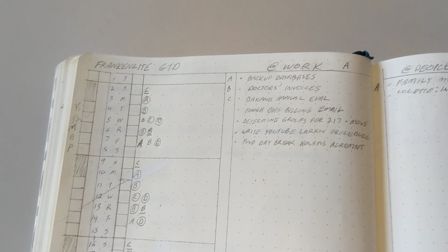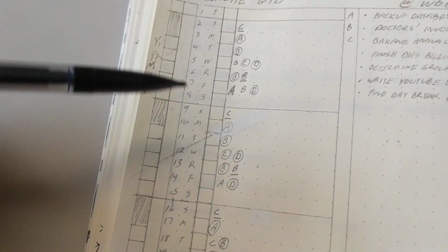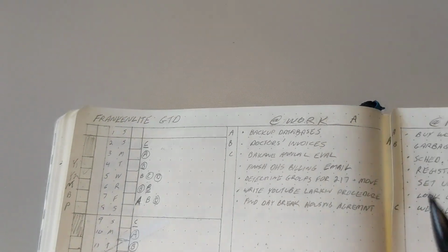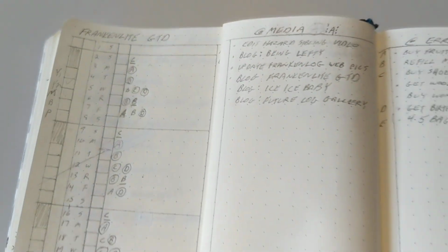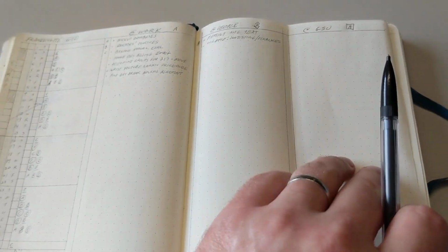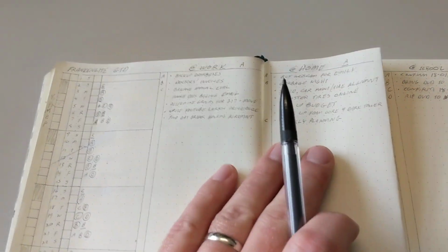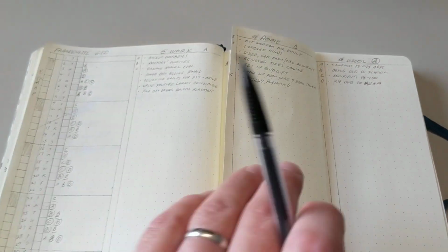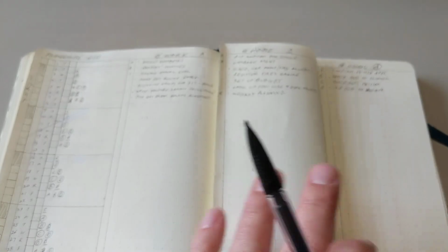Because I'll know that stuff with a circle around it is related to school, things with nothing around it is related to work, and stuff with an underline is for home. So it just takes a little getting used to. But this allows me to keep my GTD lists, contexts, separate, but still have them in a Frankenlog format and still be able to always see the calendar, so I'm never blocking my calendar off.